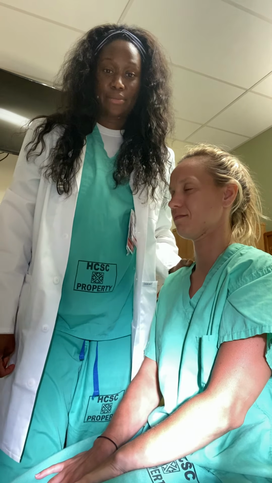Next, I'm going to be assessing the strength of her biceps and triceps. I'm going to ask you to flex your elbows and push against me. Okay, now pull towards yourself. Strength is 5 and 5 and equal.